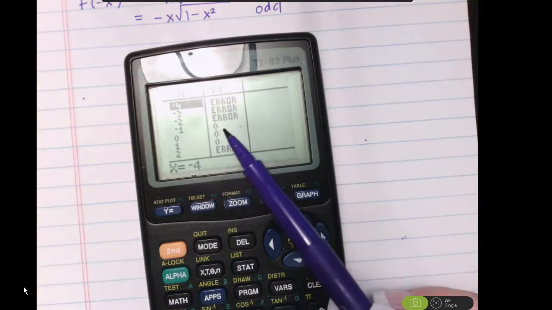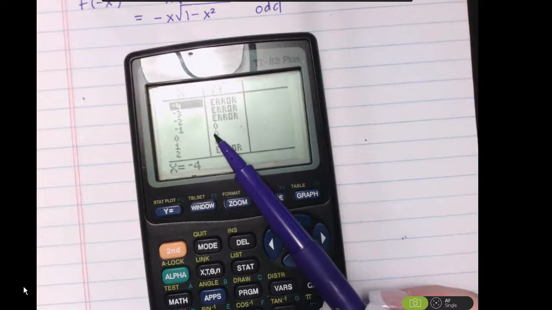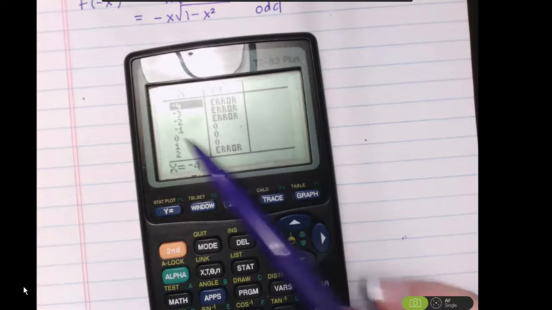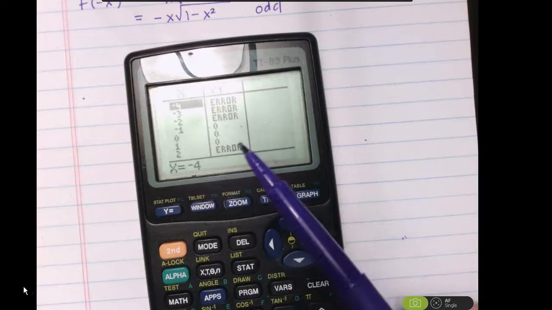And it looks like f of negative x is equal to negative f of x.